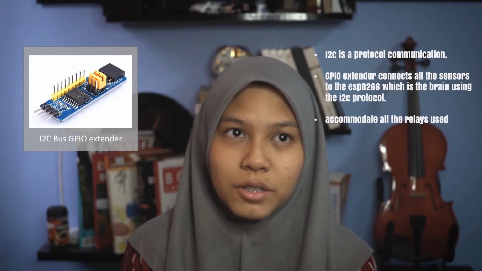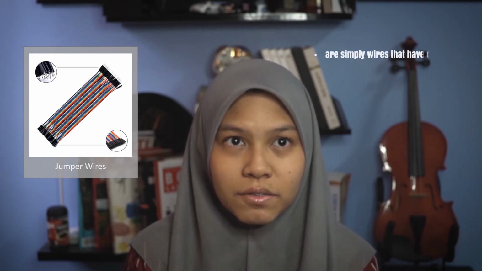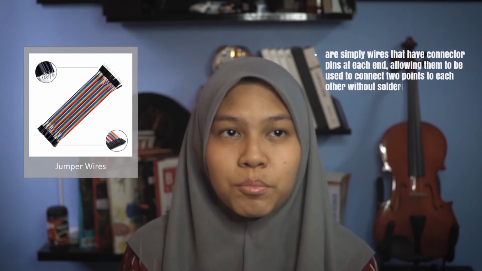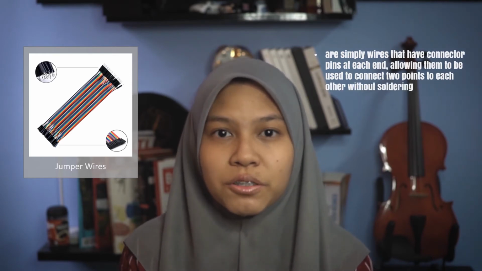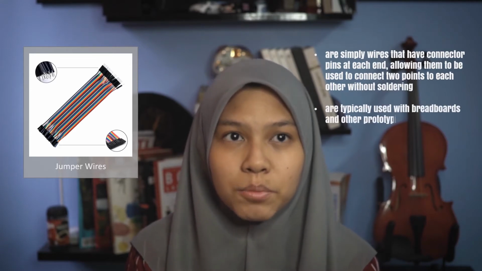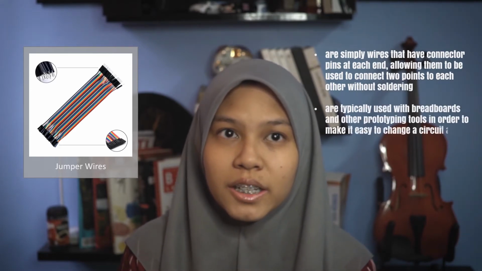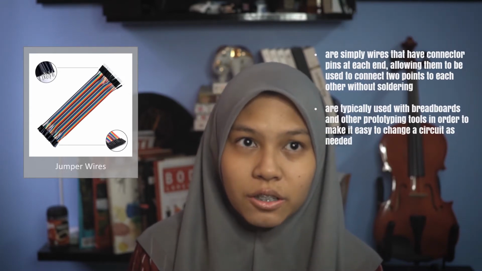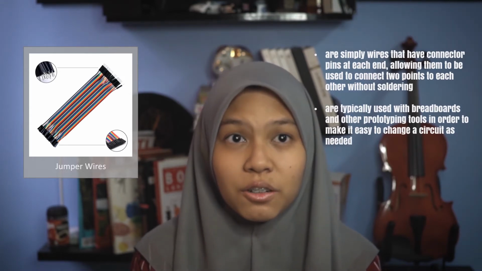And the next is we use jumper wires. They are simply wires that have connector pins at each end, allowing them to be used to connect 2 points to each other without soldering. Jumper wires are typically used with breadboards and other prototyping tools in order to make it easy to change a circuit as needed. And since we are using a whole lot of sensors, we are using a whole bunch of jumper wires.